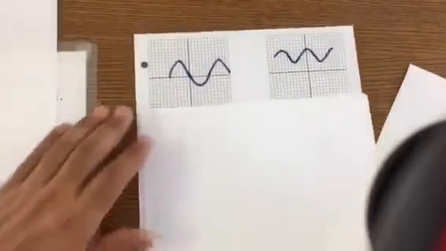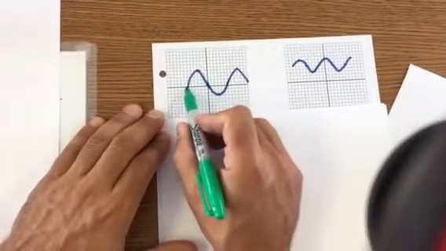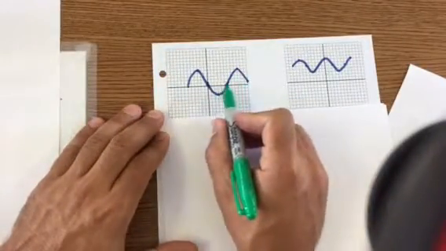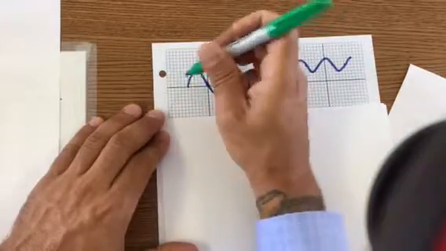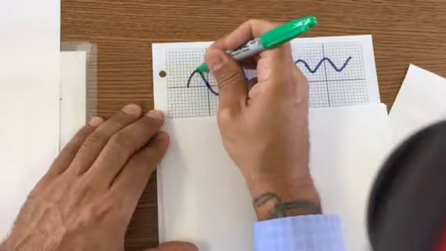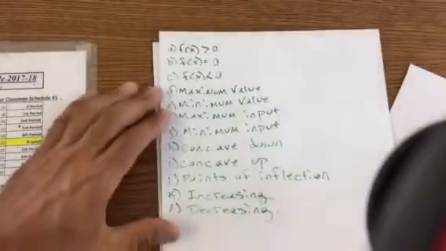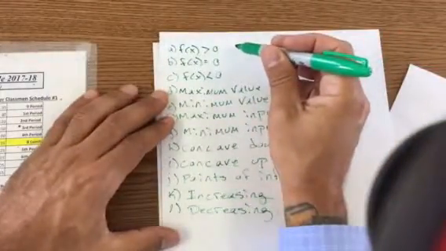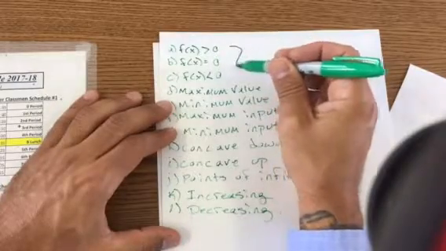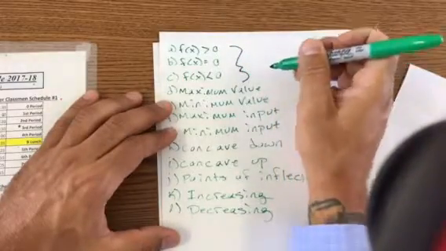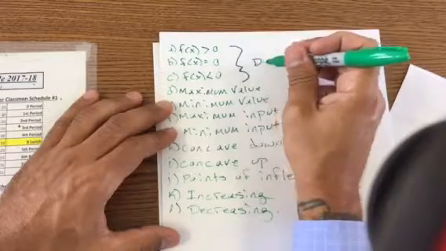So on this graph, the first thing I'm looking for is where it's above the x-axis. So it's above the x-axis from here to here. Hang on, going back for a second. These are all happening to my range. Sorry, why did I say that? These are all happening to my domain.